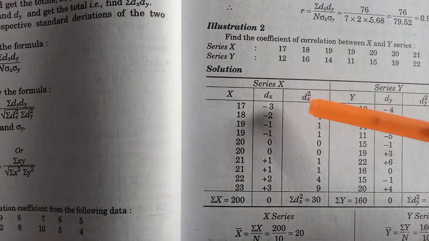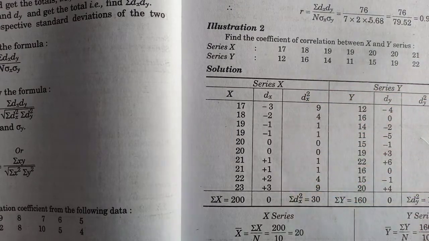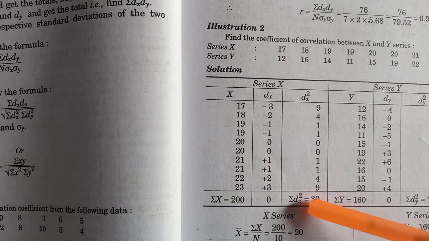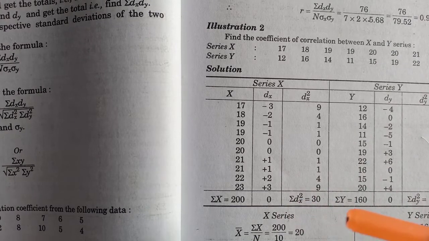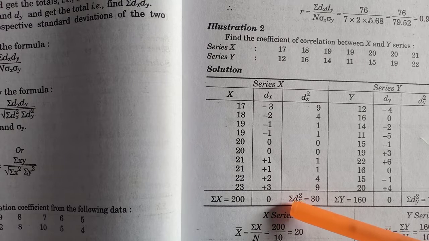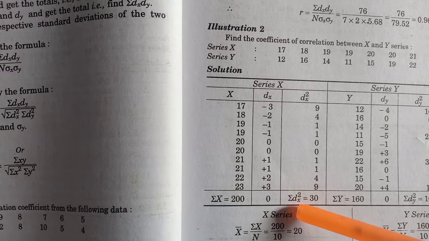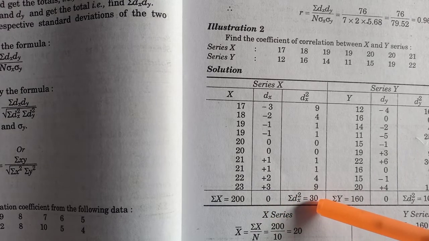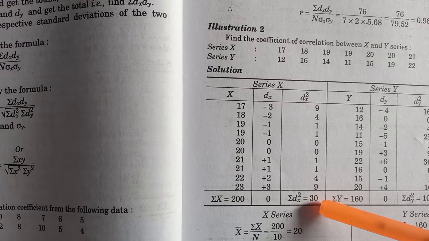Now we will total up this column as well. The total is summation dx square, which is equal to 30.